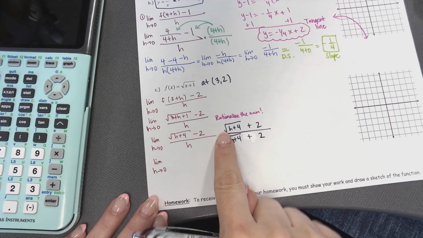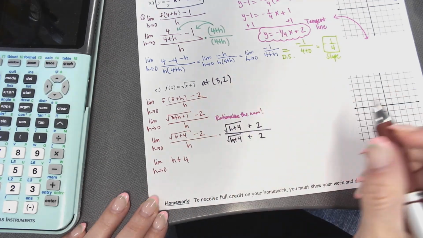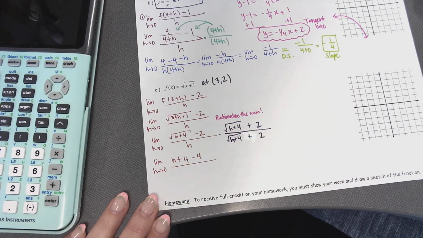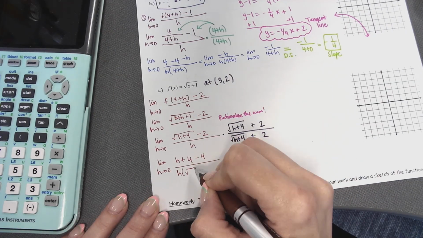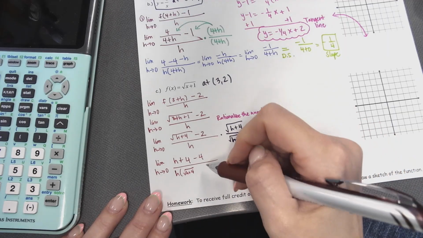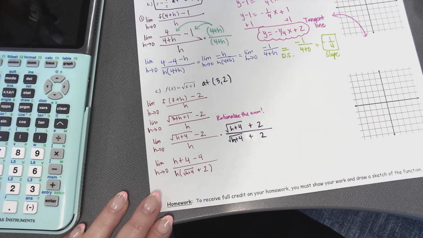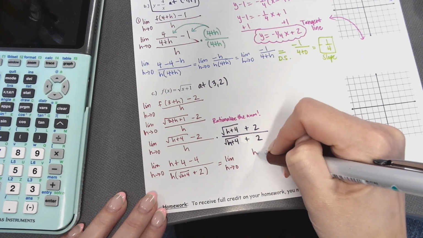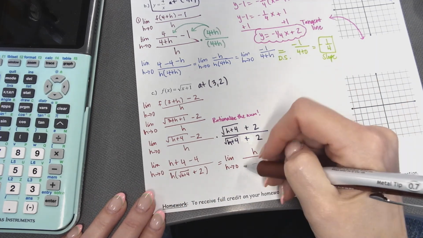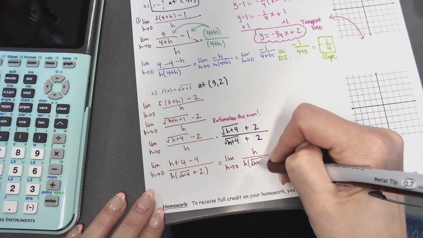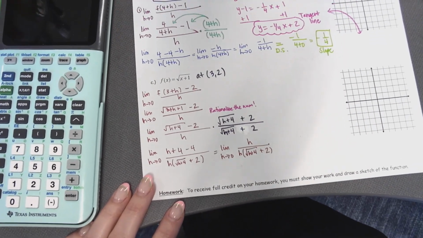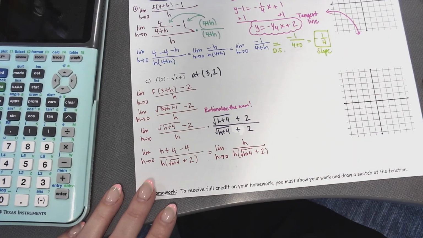So root times your root is going to be h plus 4. Okay, inside and outside will cancel. Negative times a negative. Negative times a positive, I mean, is going to be a negative. And then we're going to keep this as 2 factors being multiplied. Okay, so then we have the limit as h goes to 0 of, and then, yep, we still have to write this out even though we can see what's going to happen in the next step. I know sometimes that's hard when we can see what's happening, but we got to write it out.